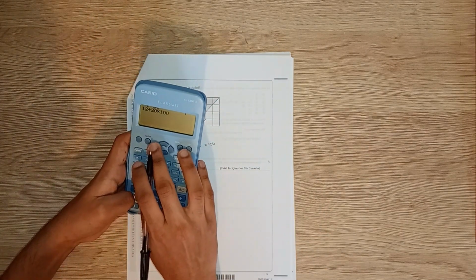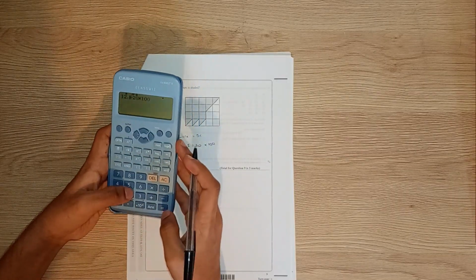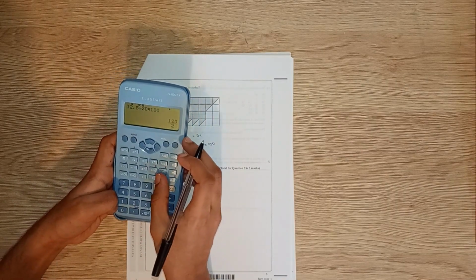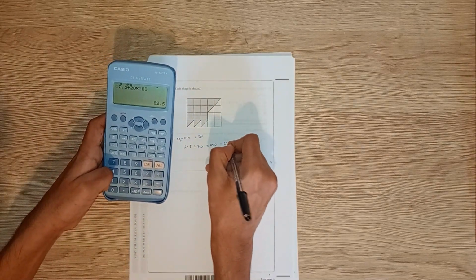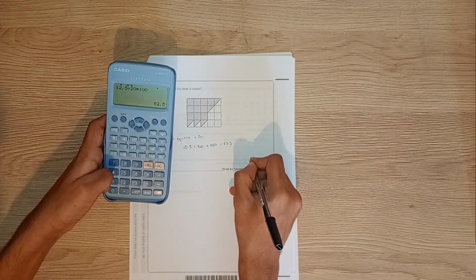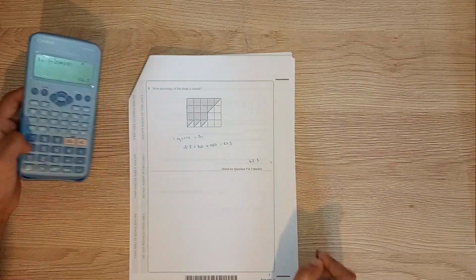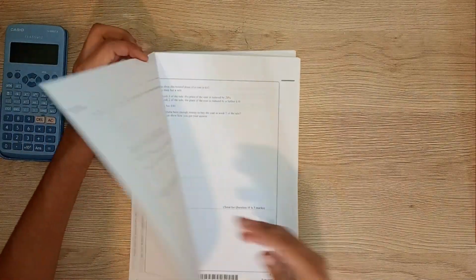Oh no, I've done it wrong. Do 12.5 divided by 20, times 100, and that's going to be 62.5, and that's your answer. Easy 3 marks, not too hard.